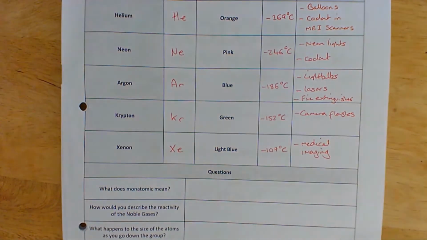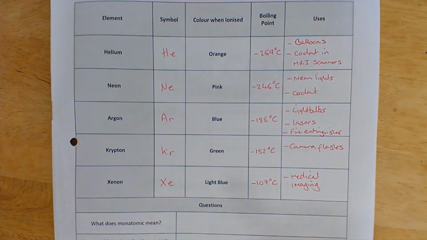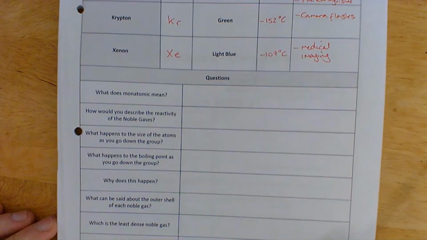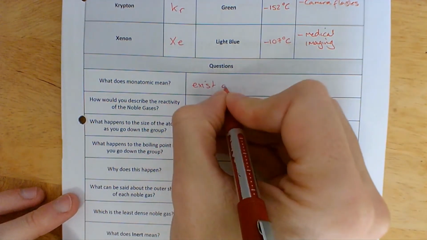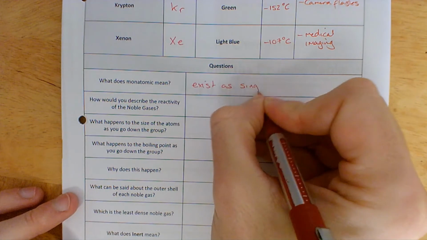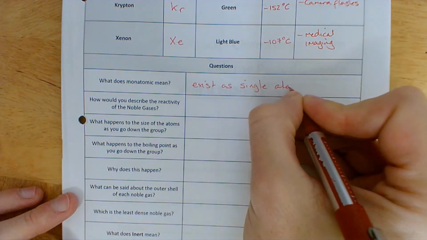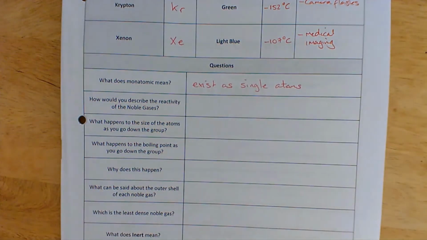Okay, so you're unlikely to be asked all of these uses, but certainly uses of helium, neon, and argon you could potentially be asked about. So the questions: what does monatomic mean? They exist as single atoms. So they don't form molecules. They exist as single atoms.